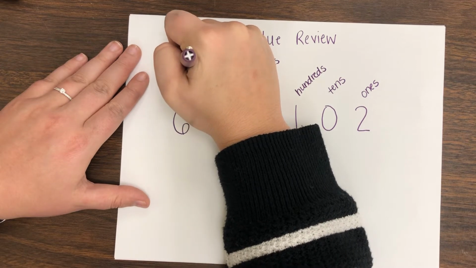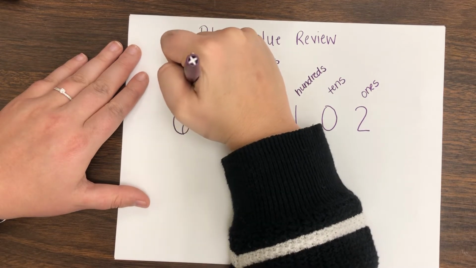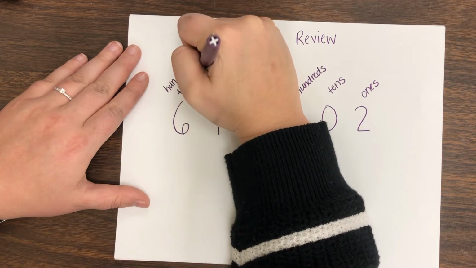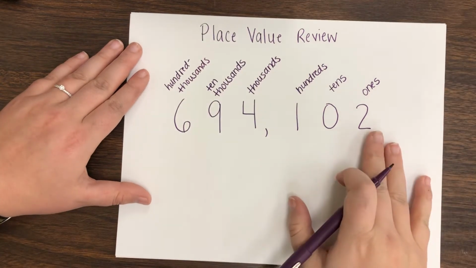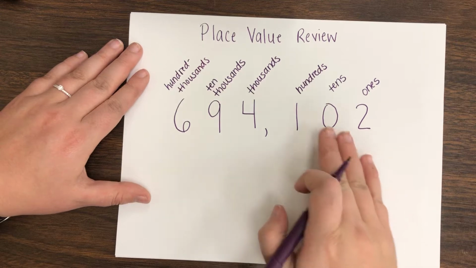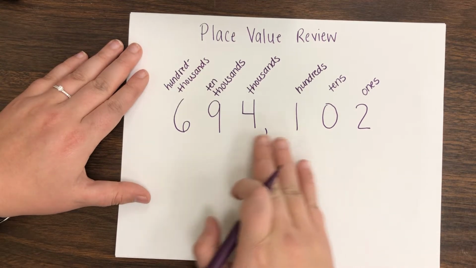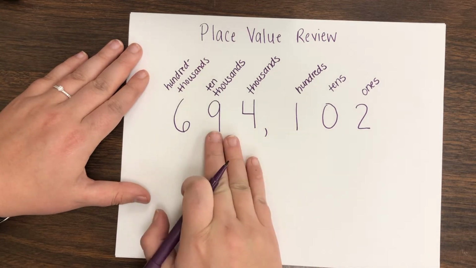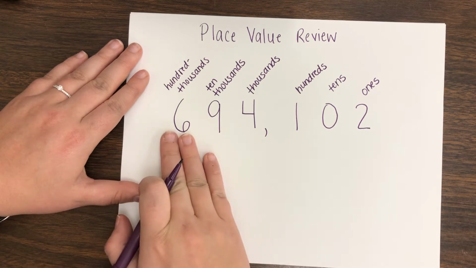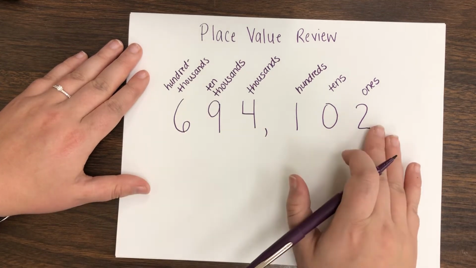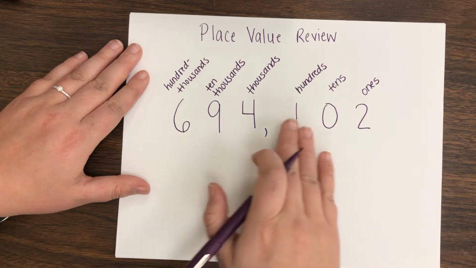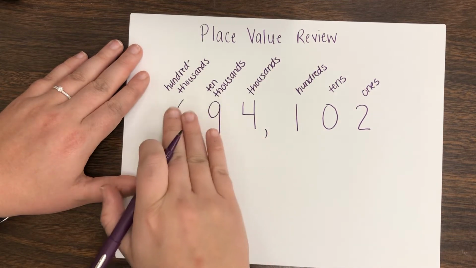We'll go over them really quick. So say it with me now. Ones, tens, hundreds, thousands, 10,000s, 100,000s. Let's do it one more time. Ones, tens, hundreds, thousands, 10,000s, 100,000s.